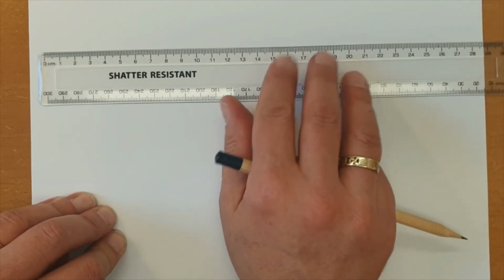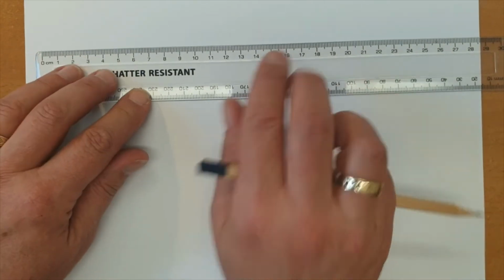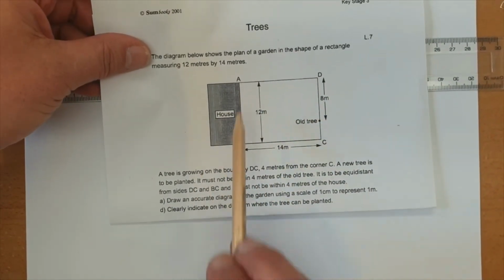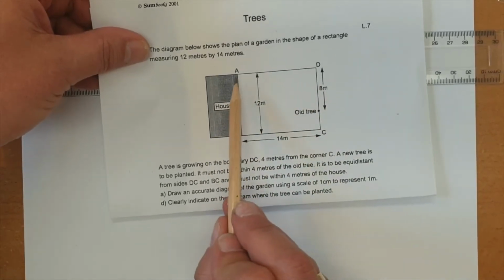Okay, so I'm going to use the same tactics as I've used before, and that is that when I draw this line AD, I don't actually need to draw the house because it doesn't tell me how big it is.